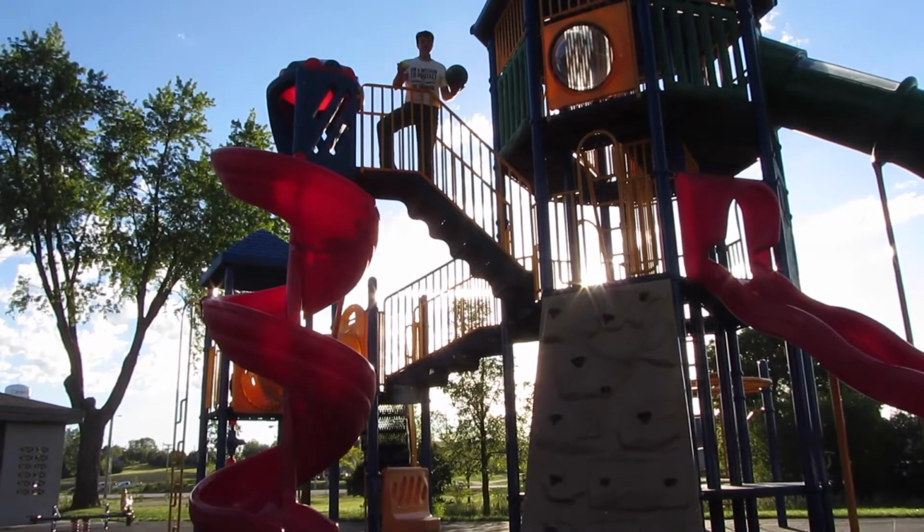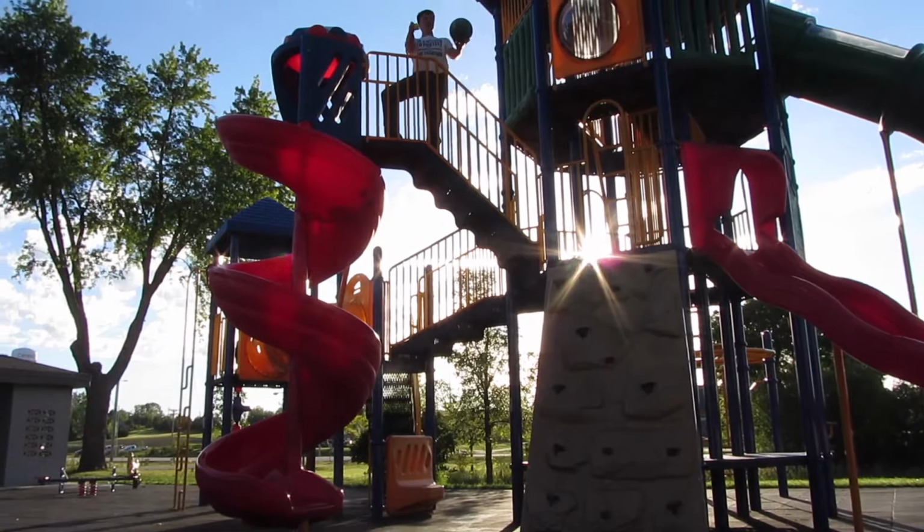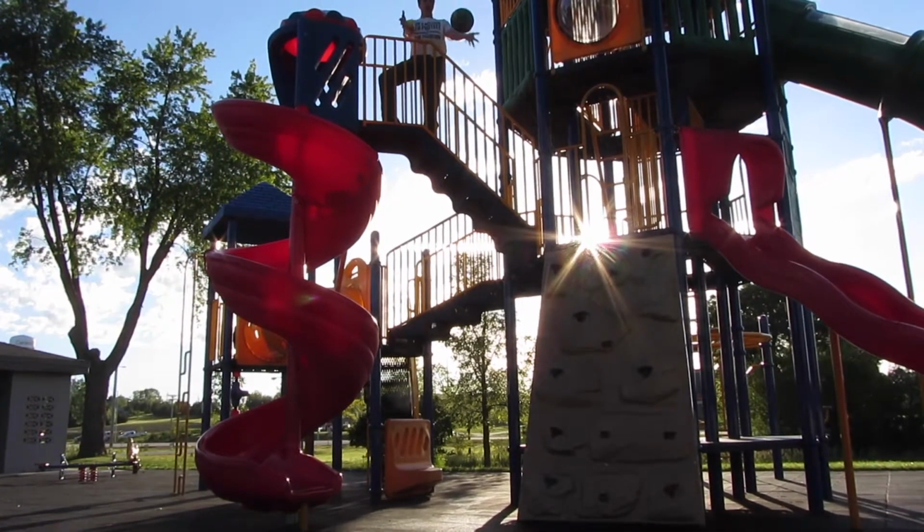Basketball versus tennis ball drop test. 3, 2, 1.